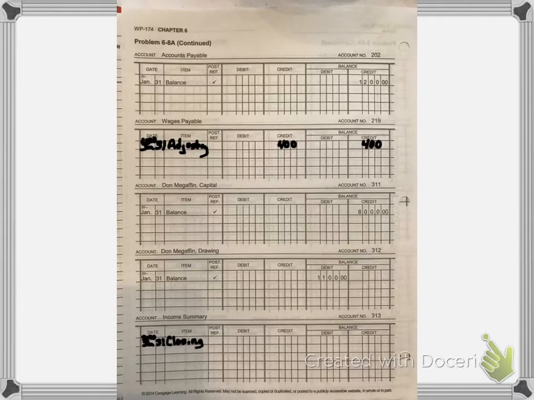And it is a debit of $4,700. Since there's not a balance in this account, and that's the only activity, then $4,700 is going to be our balance.